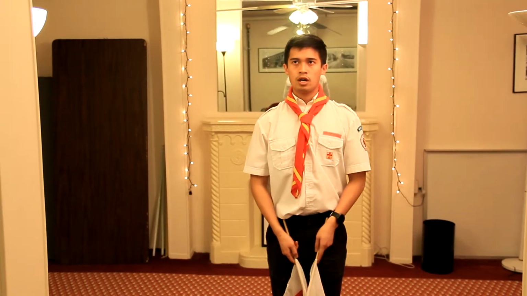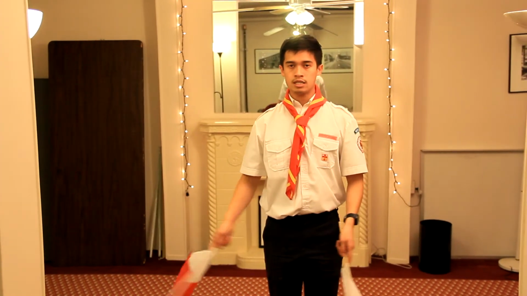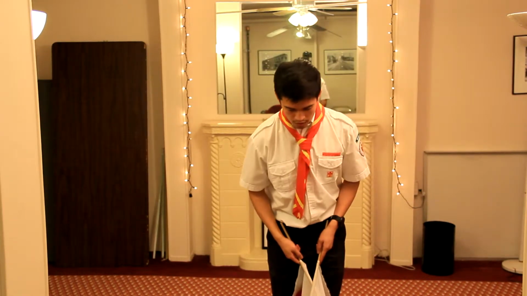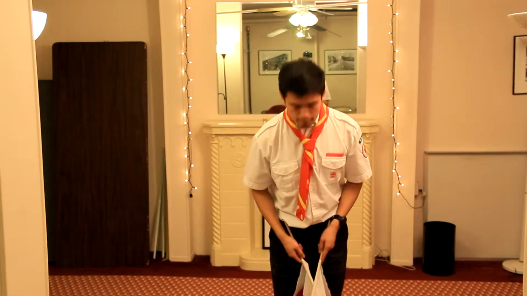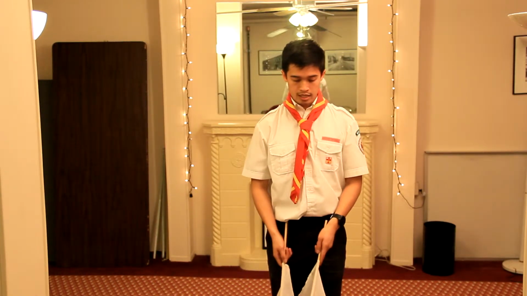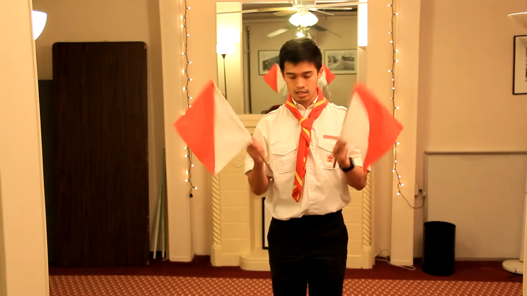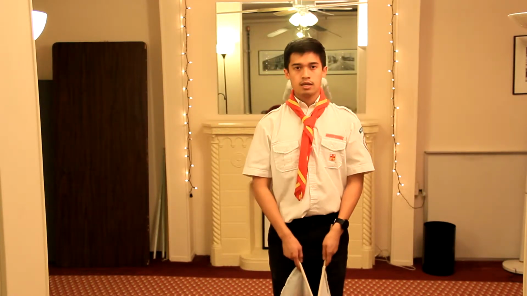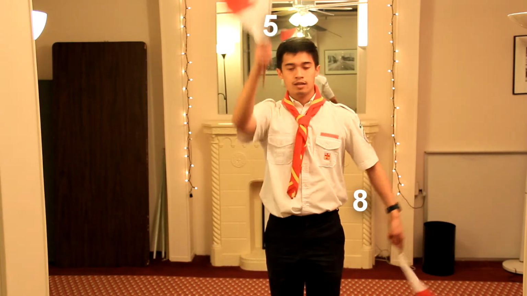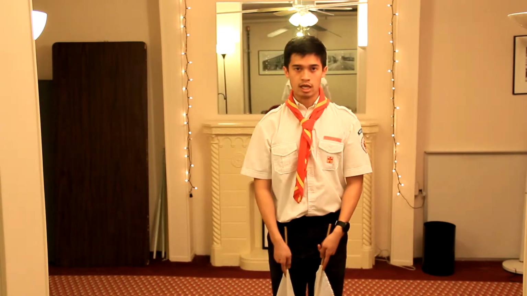So, semaphore is a form of communication utilized for long distances. Particularly in the past, it was used in the military or for sending messages for rescue crews, to save a ship on an island. It consists of using these flags to send out different letters or different poses. But in this case, we're just talking about letters.